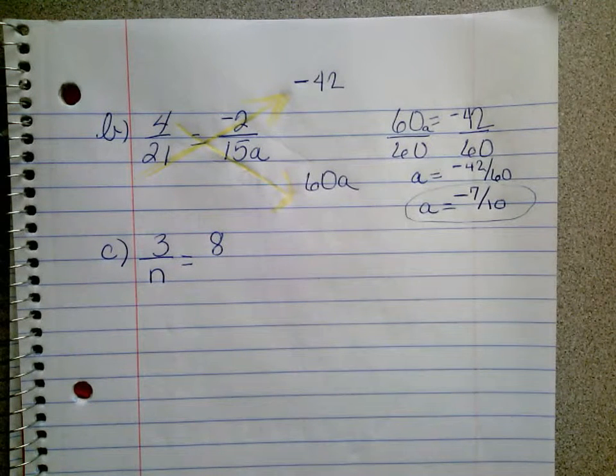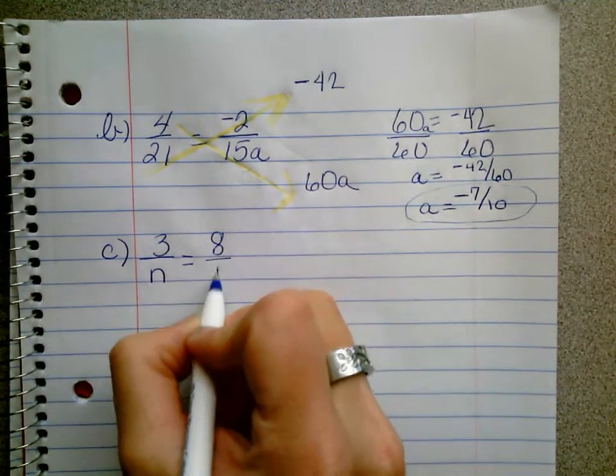3 over n is 8. Well, I have a fraction on one side and I have a whole number on the other. In order to make this method work, what do I have to do under the 8? Put a 1. You're awesome.